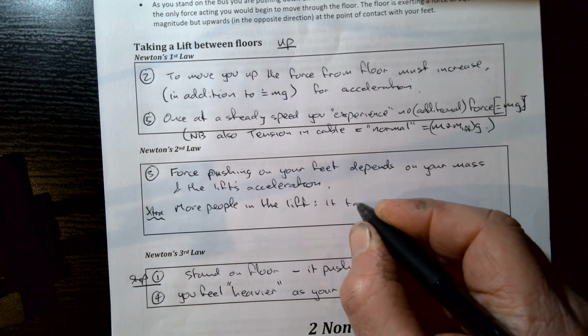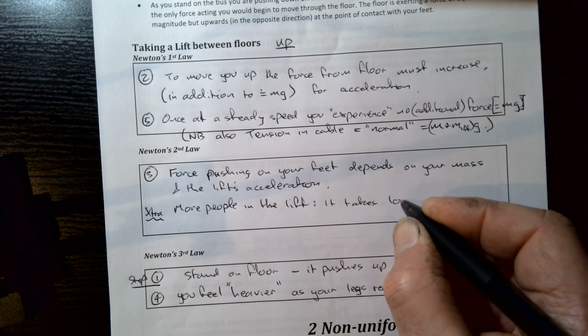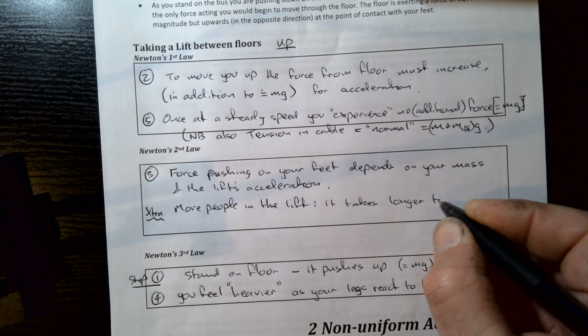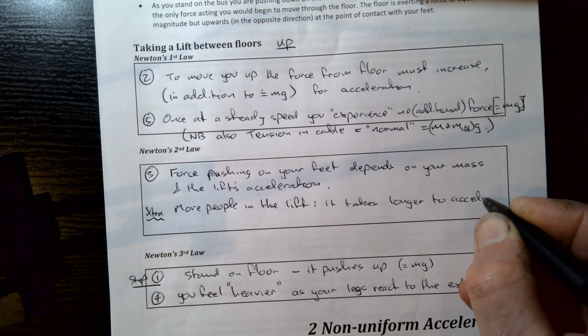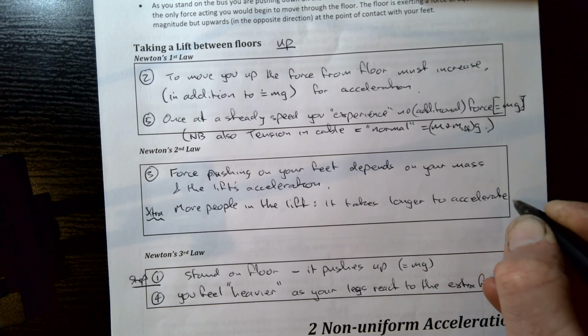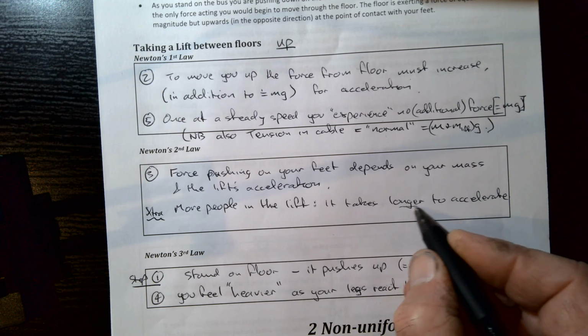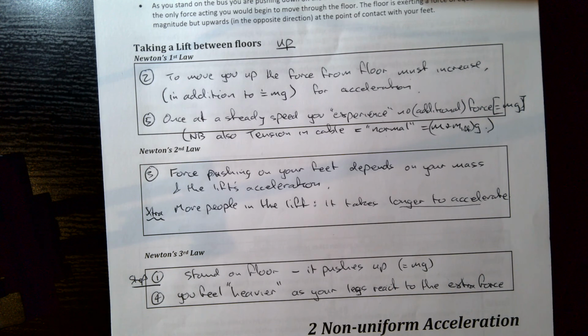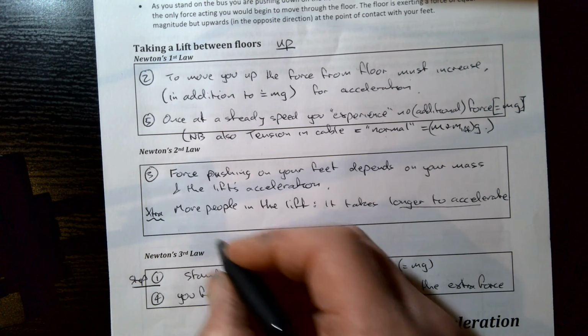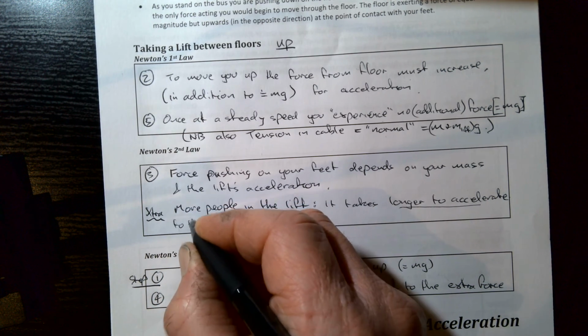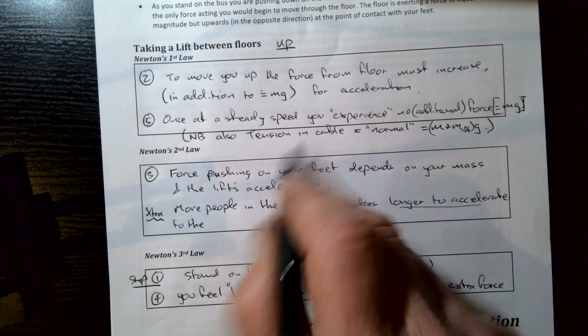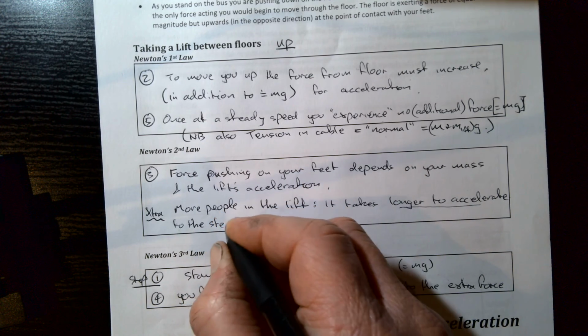It takes longer to accelerate. In other words, its acceleration is lower, so your speed builds up more slowly, and it takes longer to accelerate to the constant, steady speed.